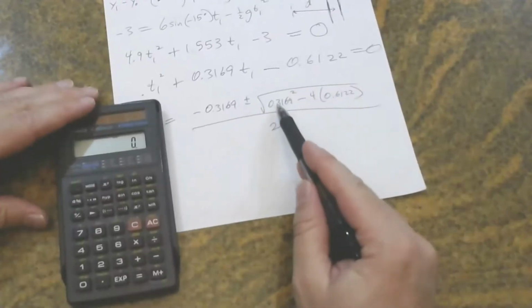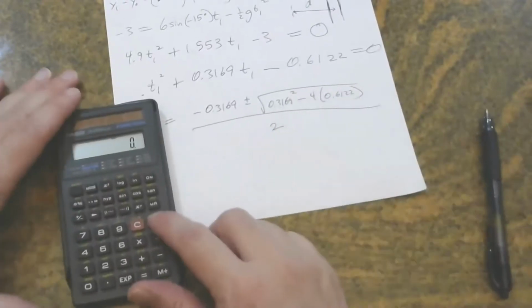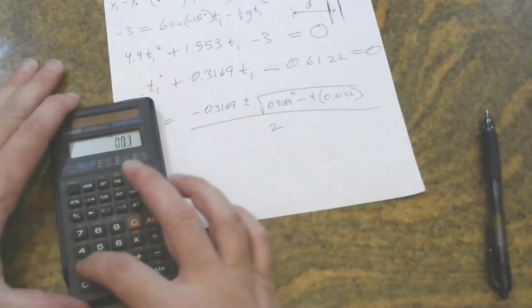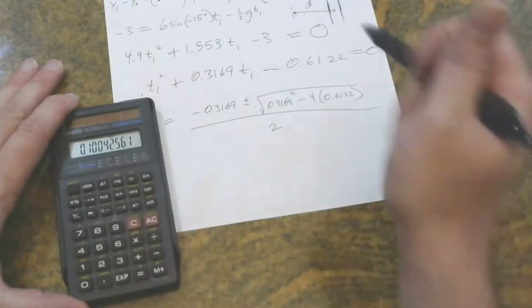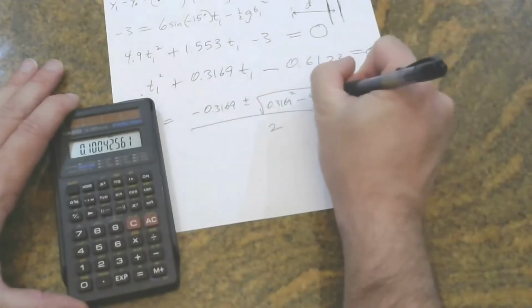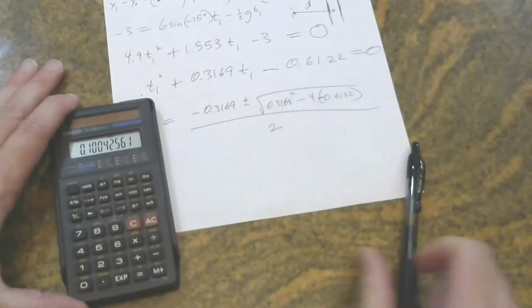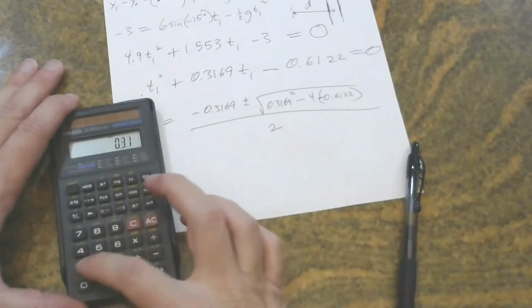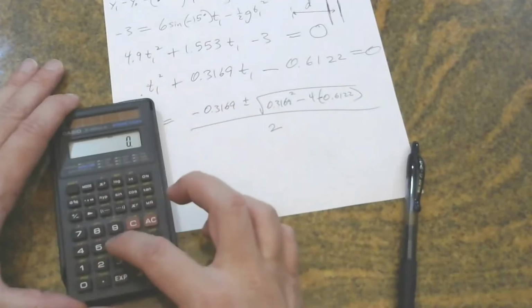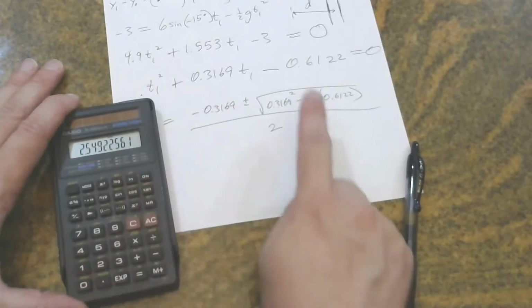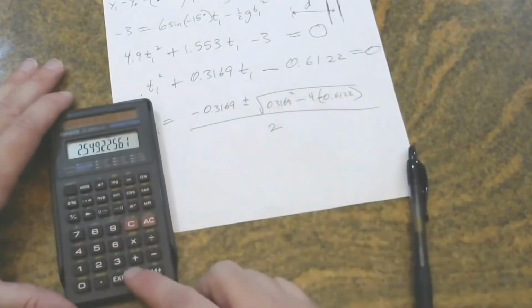I'm sorry, you can't read this. This is 0.3169 squared. So I'll do the radicand first. 0.3169 squared, and that's supposed to have a minus sign. Minus 4ac. That's a negative 0.6122. That would have messed me up. 0.3169 squared plus 4 times 0.6122. I say plus because the 2 minus signs cancel. Did I hit equals? Yeah.